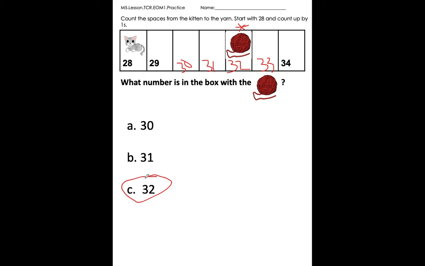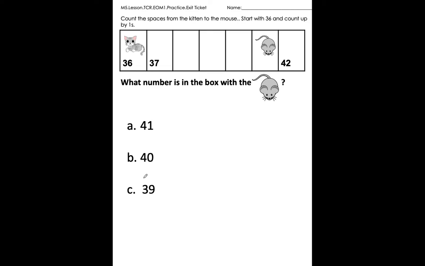All right, let's do one more. All right, this time the kitten is trying to find the mouse. All right, we're starting at 36 and we're moving up to 42. Okay, so what I want you to do is you guys write the numbers out, okay? And then when you get to this number, just put a little star like I did so that you'll know that's the number we're going to look for at the bottom, okay? Just put a little star there. All right, push pause, count on, and push play when you're ready.